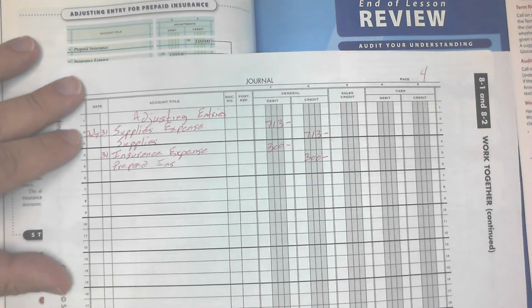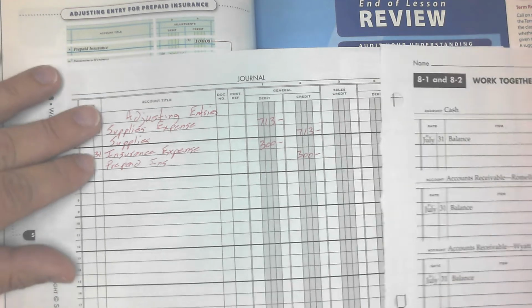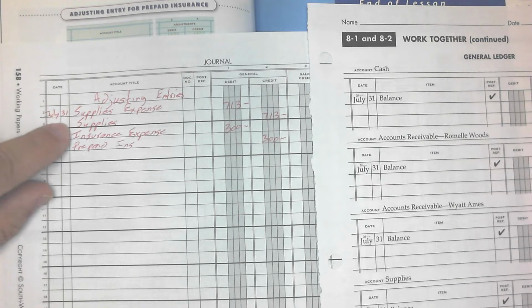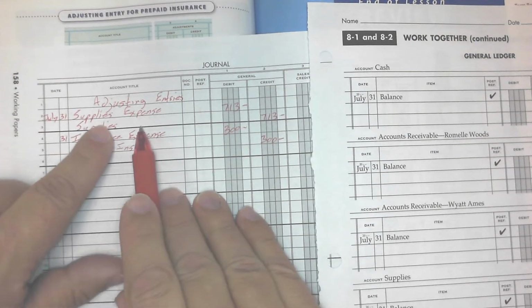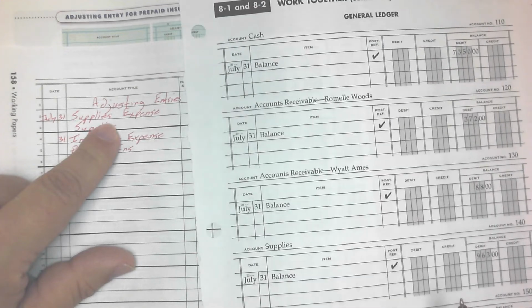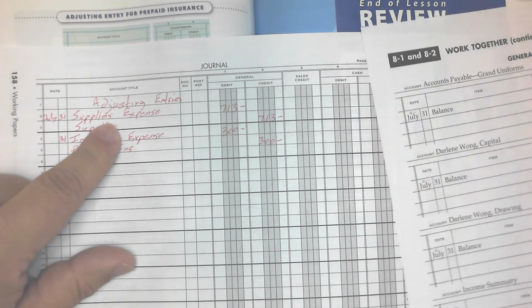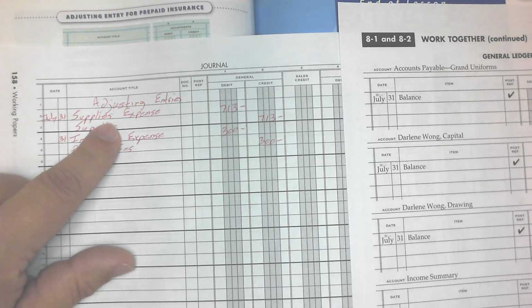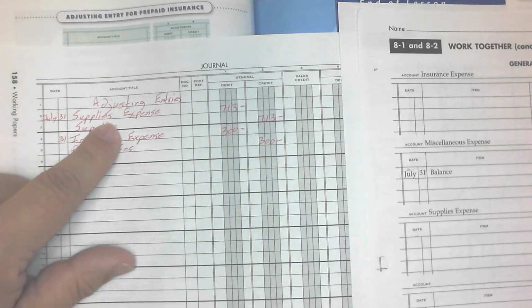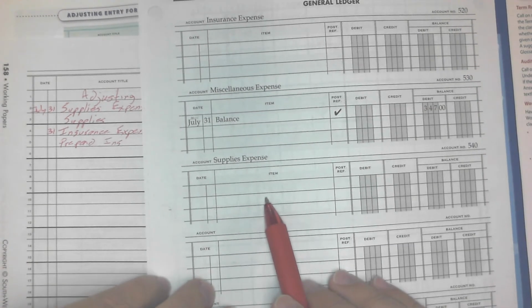Okay, so now that's that part. I realize most of you probably don't have the ledgers torn out of your book. But I'm going to go to the ledger, and I'm going to find our supplies expense account. So it's the very last one, supplies expense.